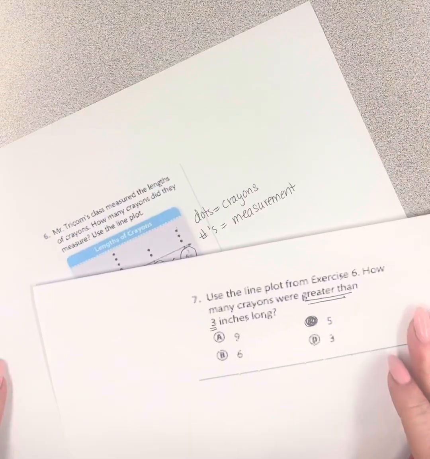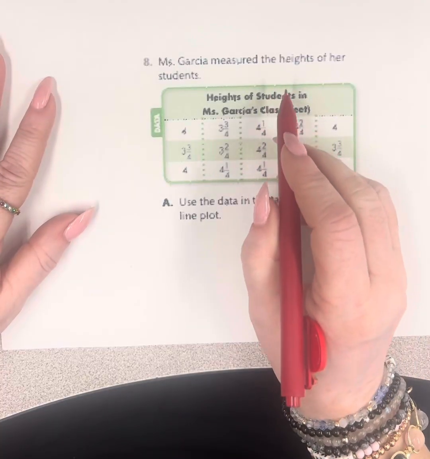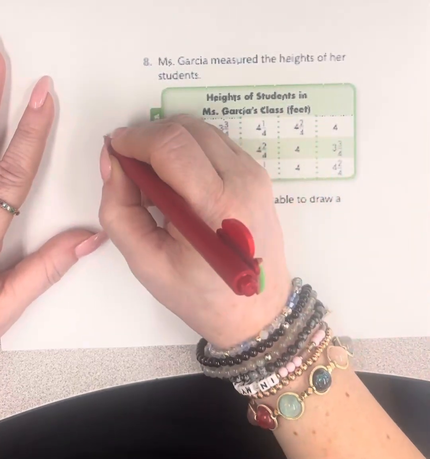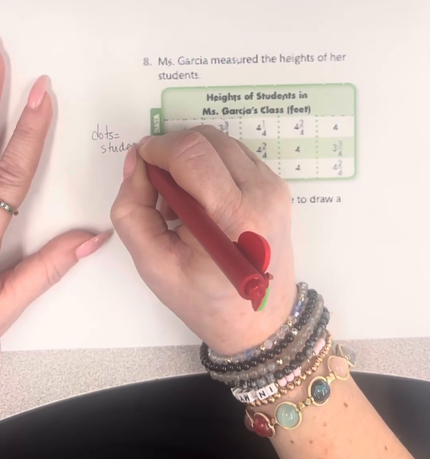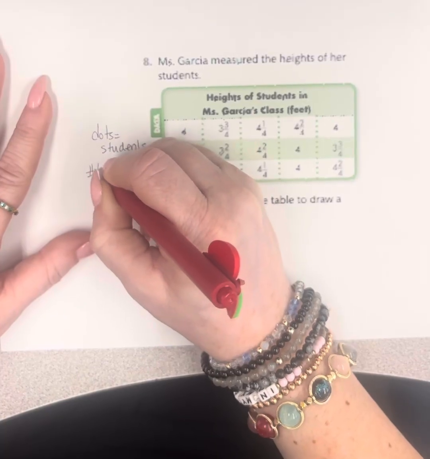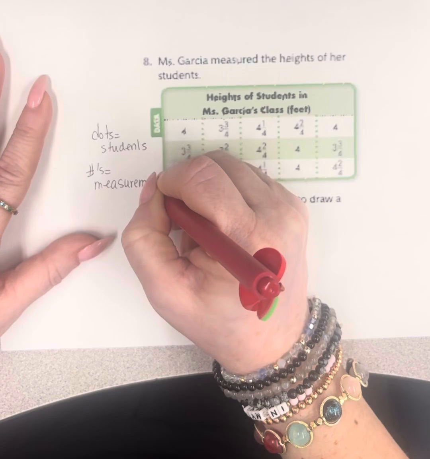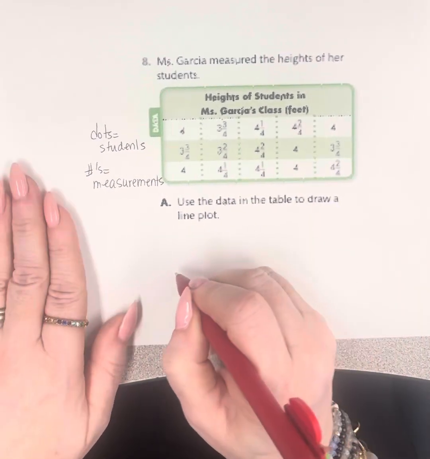All right, and our last question, question number 8. It's another line plot drawing, reading and interpreting the data. Miss Garcia measured the heights of her students. So our dots are going to be our students, and our numbers are going to be our measurements. Notice it's a pattern. It's pretty consistent with this. Use the data in the table to draw a line plot.